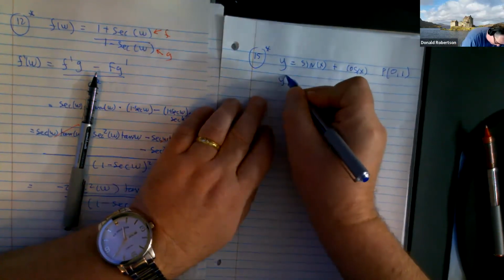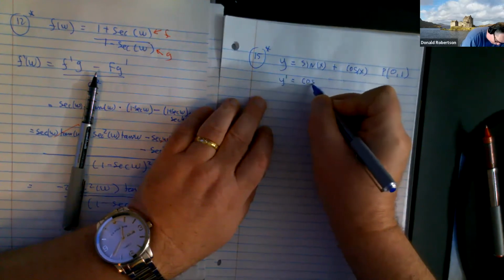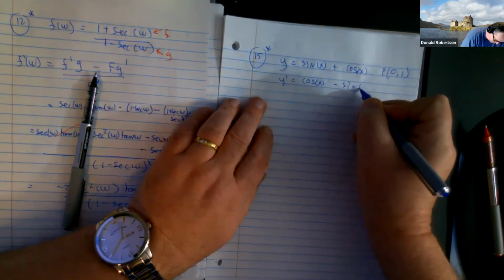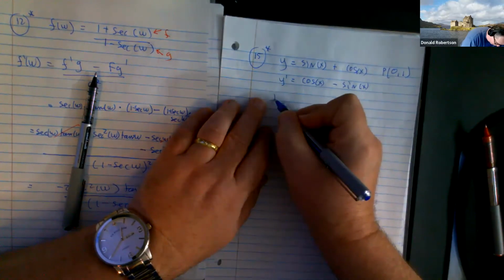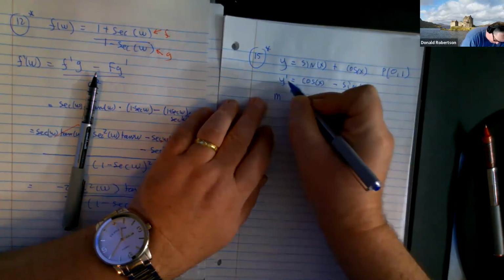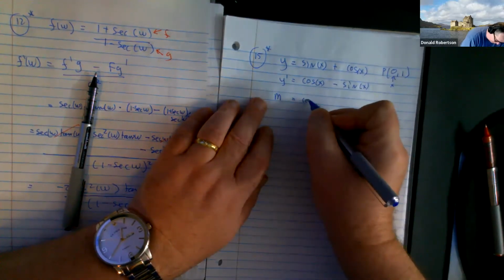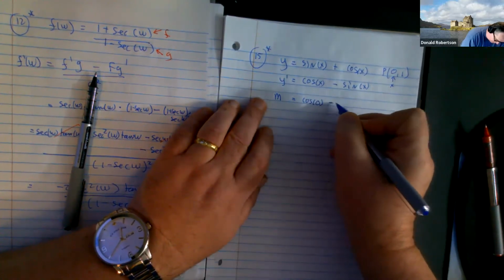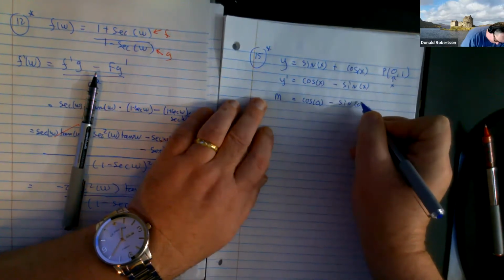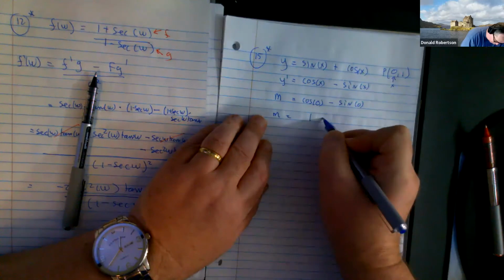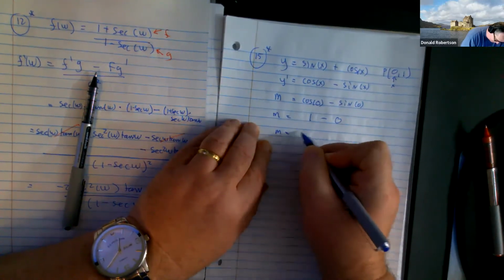If you differentiate sine, you get cosine x. Differentiate cosine, you get negative sine x. If you want the slope of the tangent line, don't you evaluate this at, in this case, 0? So it's the cosine of 0 take away the sine of 0, and the slope of the tangent line is 1.